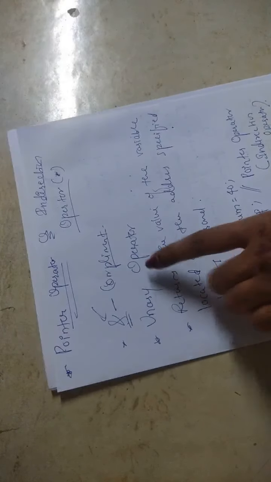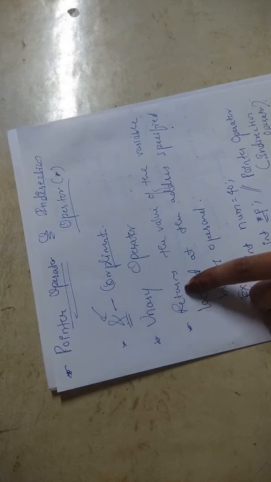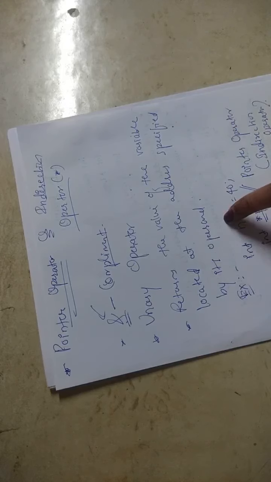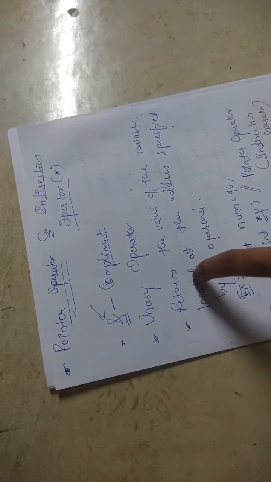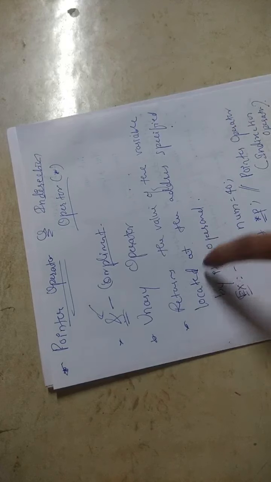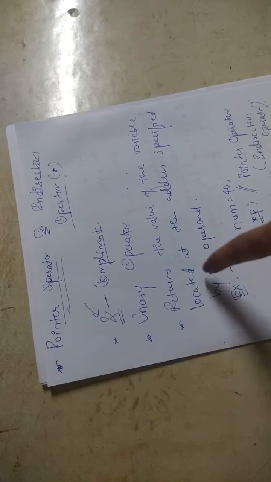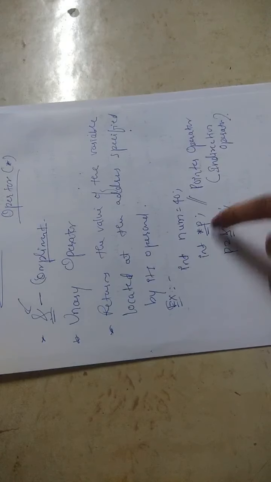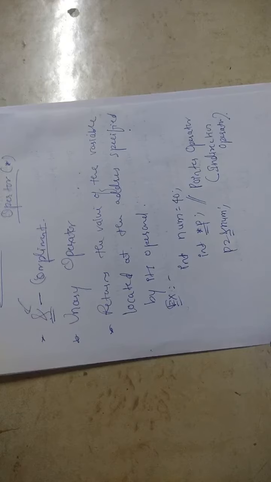This is also a unary operator. And what does it return? It returns the value of the variable which is located at the address specified by its operand. Right? When we use it in the program, at that time I'll tell you the exact purpose of using this indirection operator. Next, this is called your pointer variable or the indirect variable. Right?